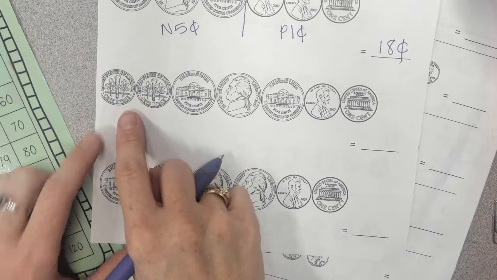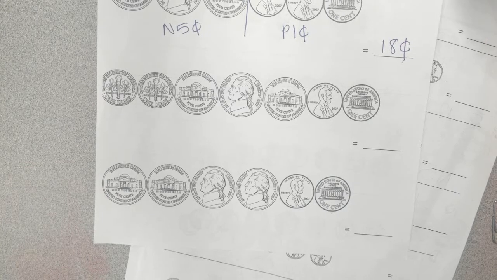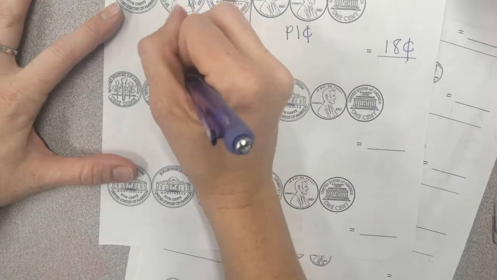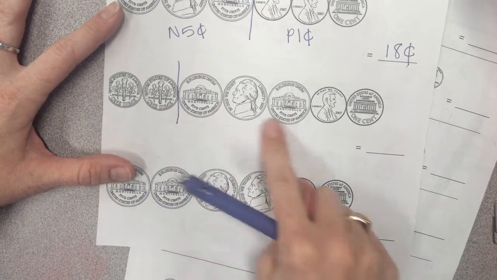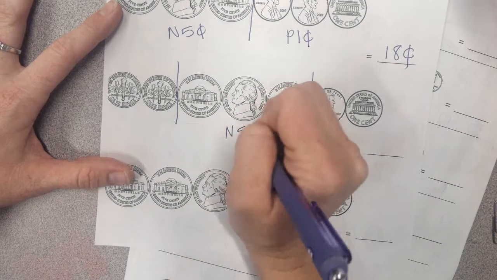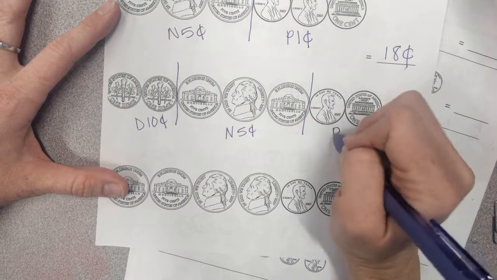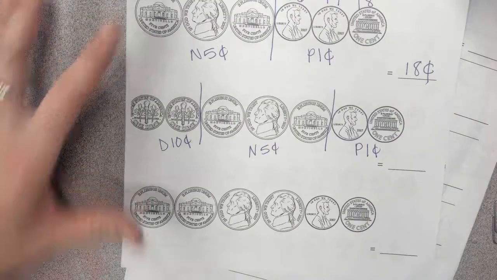Next problem. We have 2 dimes, and we have the tail of the dime. And then we have 3 nickels. We're going to put a break. Nickels, 5 cents. Dimes, we count by tens. And we have 2 pennies. We count them by ones.